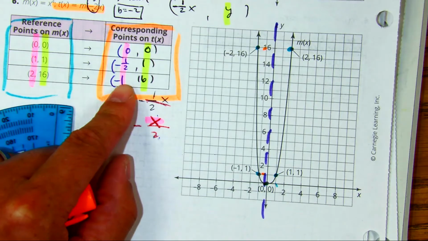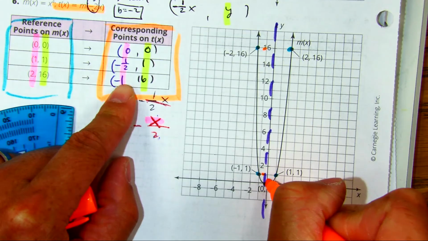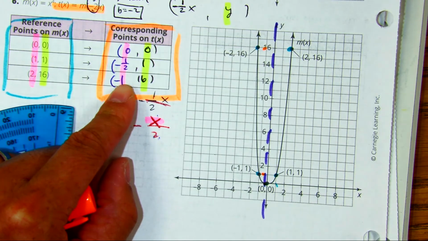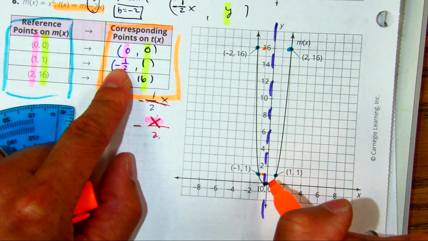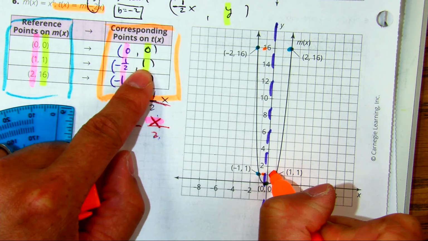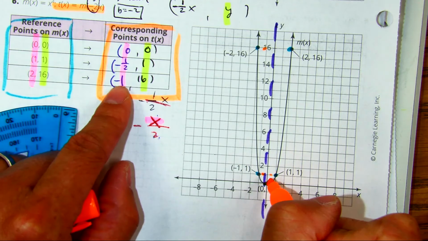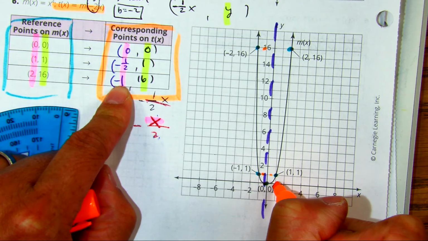Okay, now we need symmetry. So I got 3 points. 1, 2, 3. Let's find the other 2 points. Instead of going left 1/2, where do I go, class? Right 1/2. Now what? Up 1. Instead of going negative 1 or left 1, you're going to go right 1, up 16.